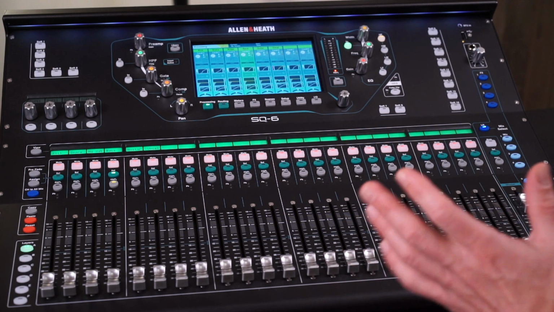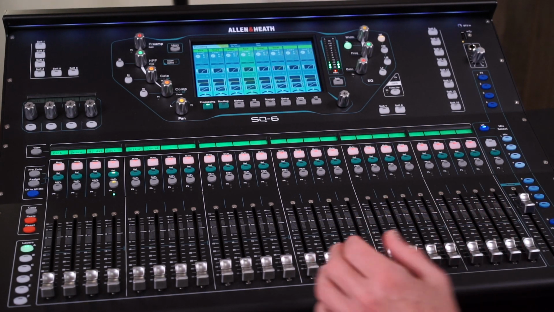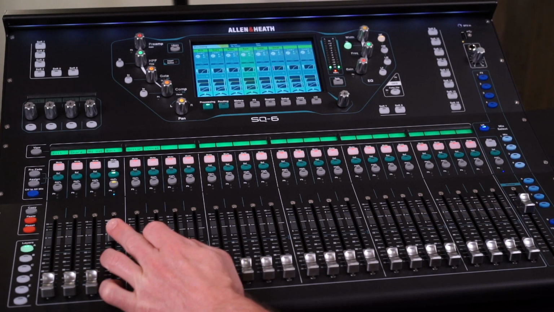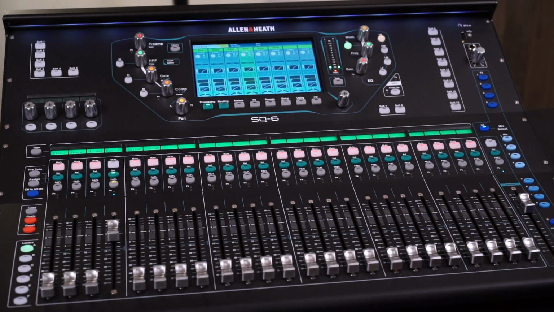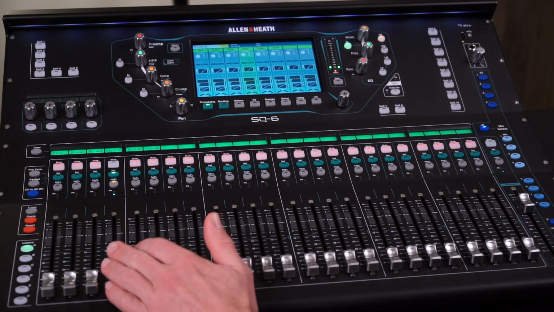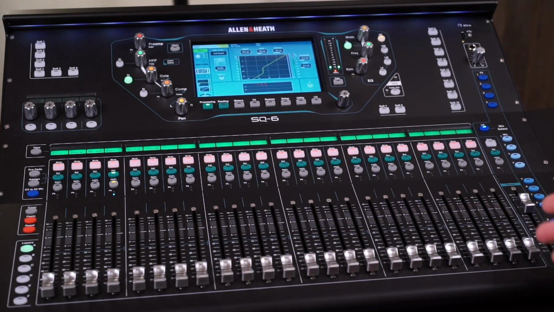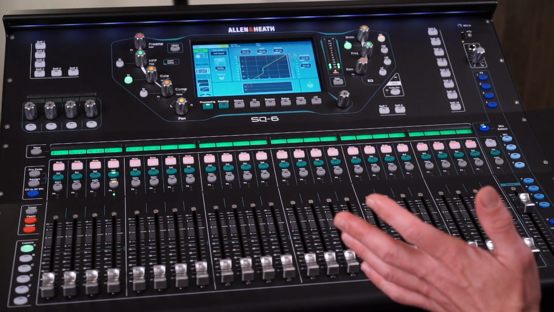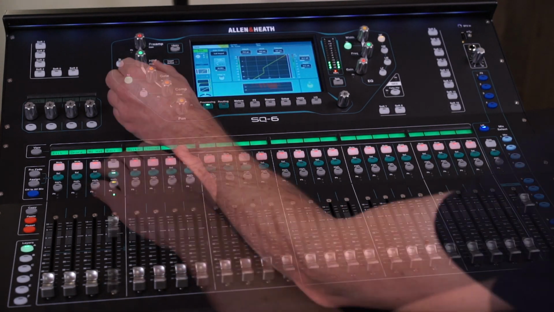If we listen to it with no processing, it sounds like this. But with a gate, we can tighten up the sound quite a bit. I'll start with a low threshold, then bring it up so you can hear what it's doing.